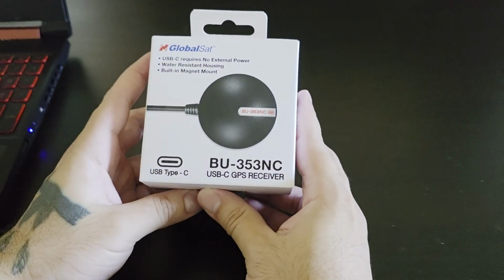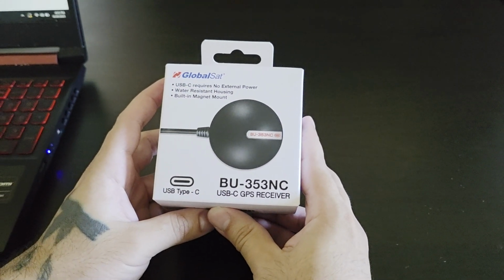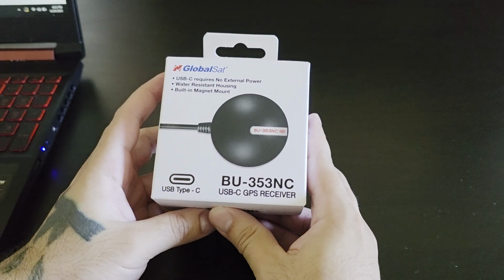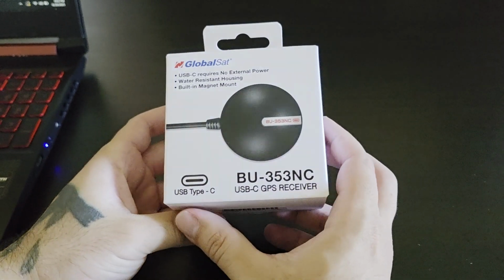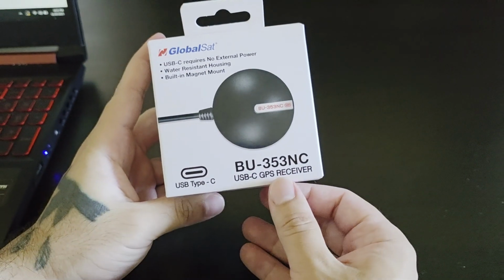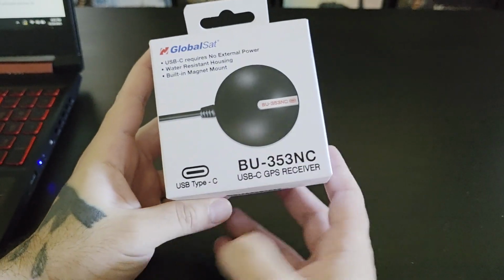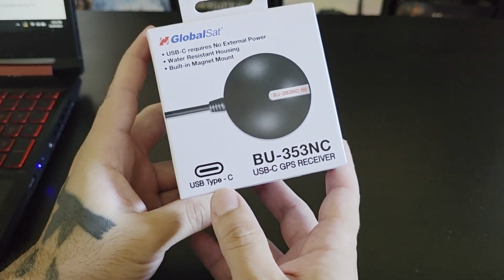Hello, today we're going to look at the BU353-NC USB-C GPS receiver by GlobalSat. It is their new product. As you can see in the box, it shows the product. It shows that it's USB Type-C.